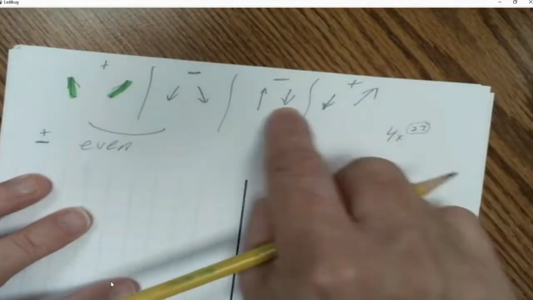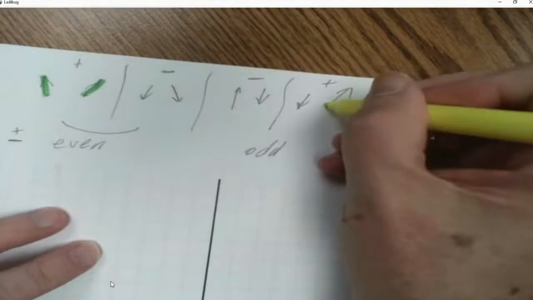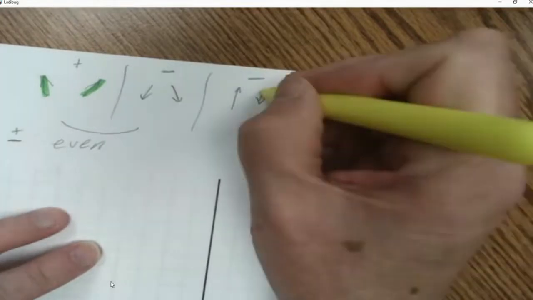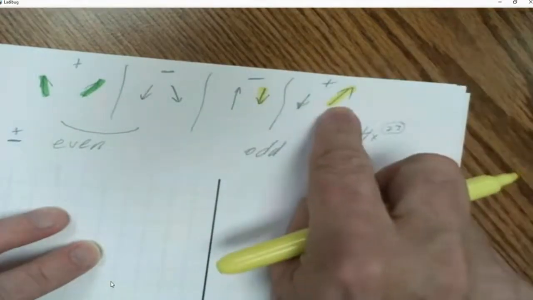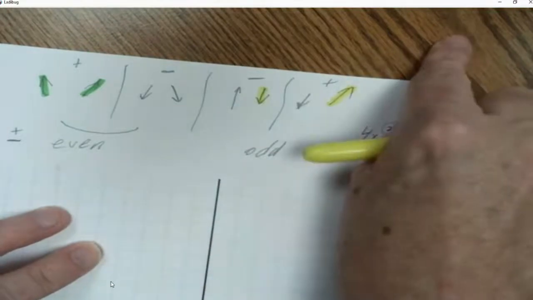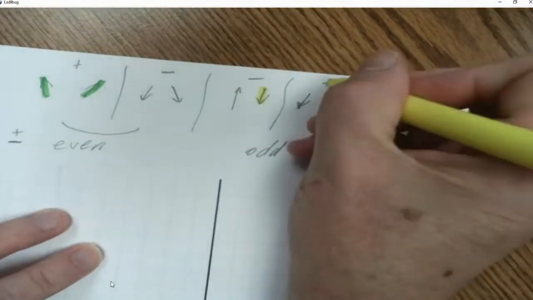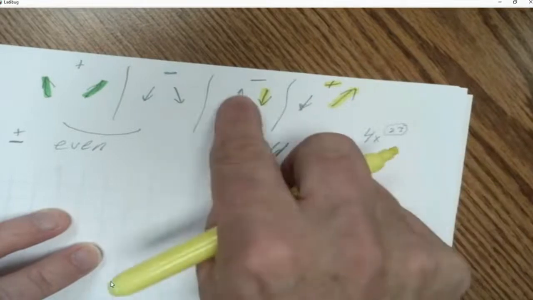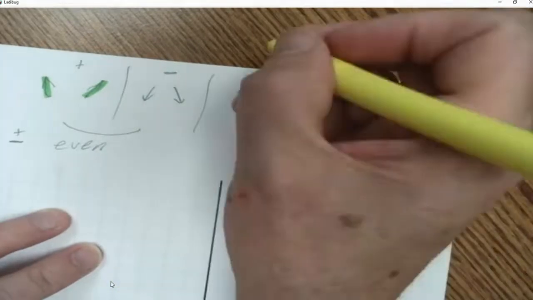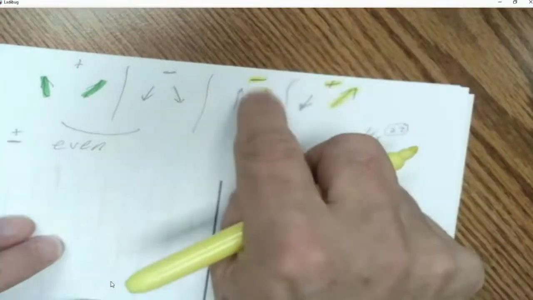And if you have a hard time remembering that, it's the right side that helps you remember. This right side is going up to the positive numbers. That's when the leading coefficient is positive. This one is going down to the negative numbers. That's when the leading coefficient is negative.